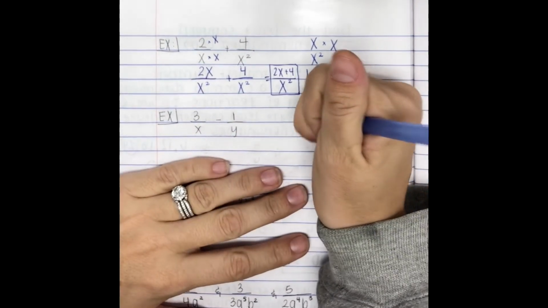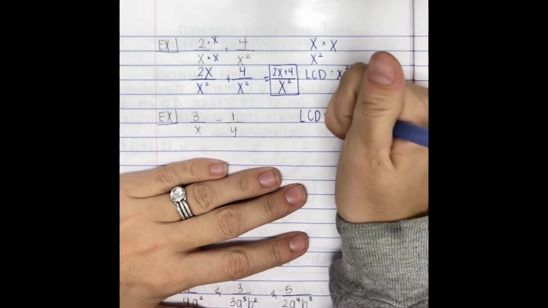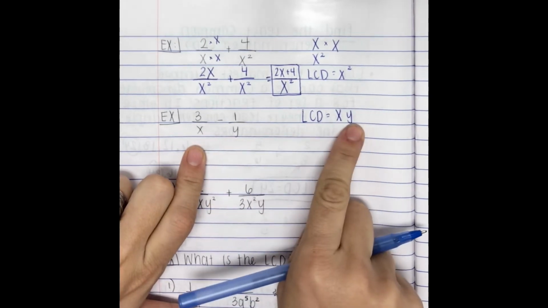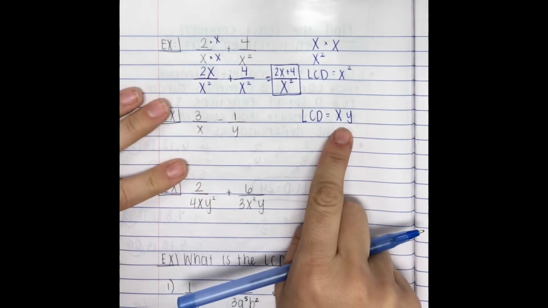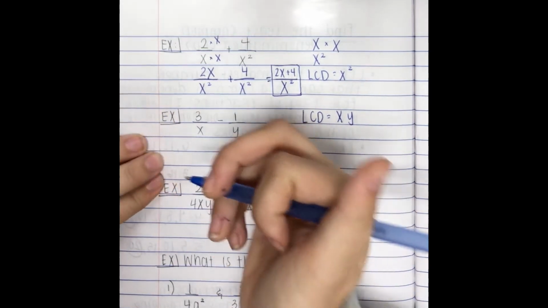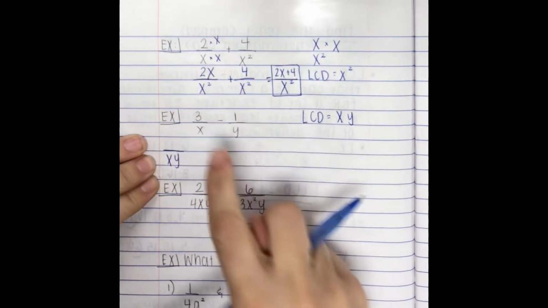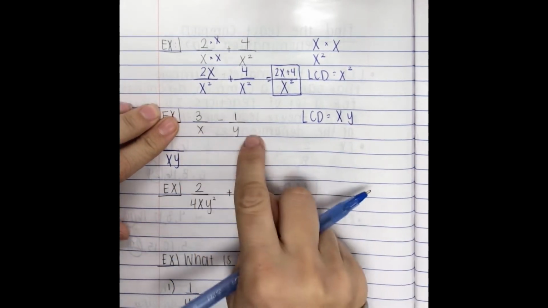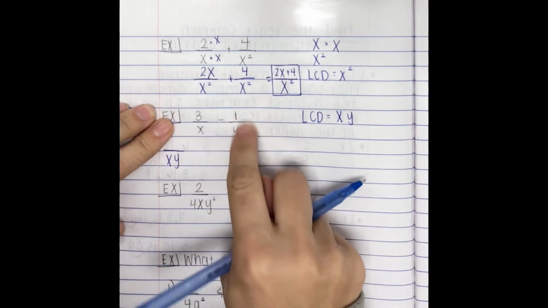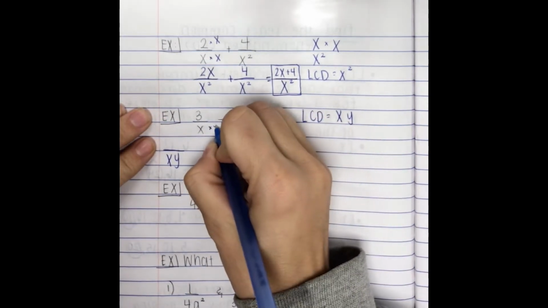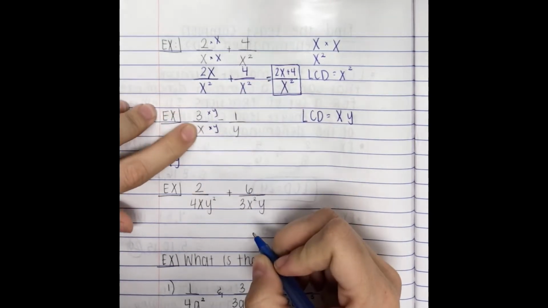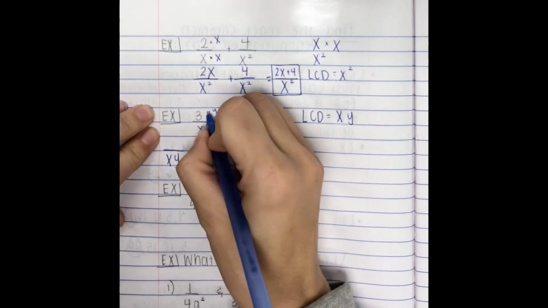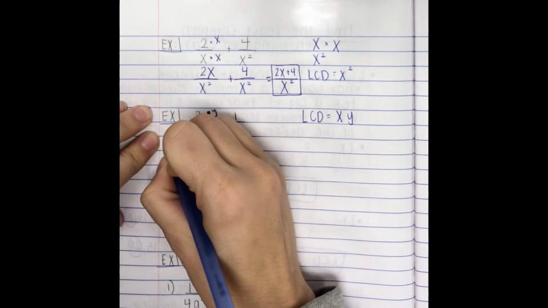Sometimes you have to multiply this side by that denominator and this side by the other denominator, okay? So our LCD is actually gonna be both denominators, x and y, okay? Because I can multiply this by a y so that this denominator is xy, and then I'll multiply this side by x so this side is xy. So I'm going to do times y, both the top and the bottom. On bottom, x times y is xy.